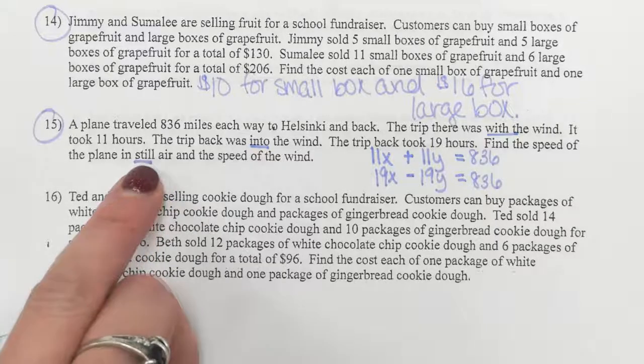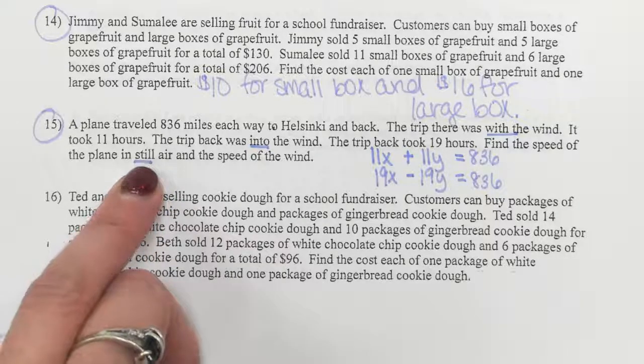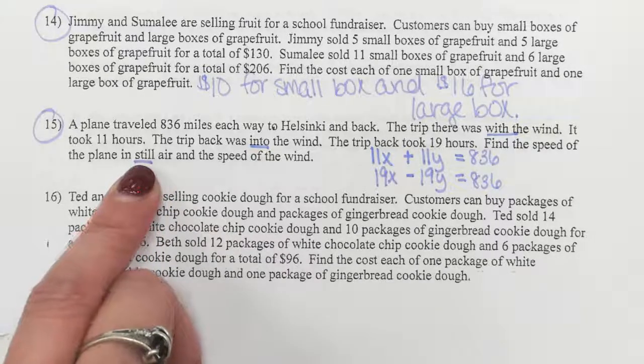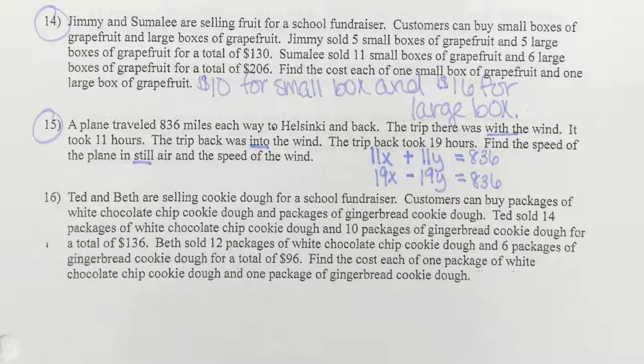Now, it wanted you to find it in still air. Still means it isn't moving at all, right? So that means one of these letters is going to be what number? 0. And the other one is going to be a number that's the speed of the plane. That means how fast. Now, I don't think it's a very reality-like number, Ethan, but I think it's a real small number.